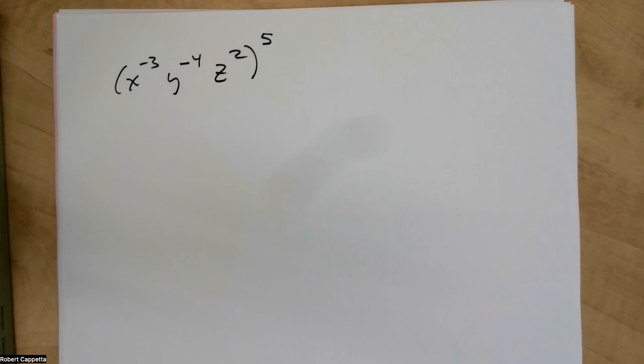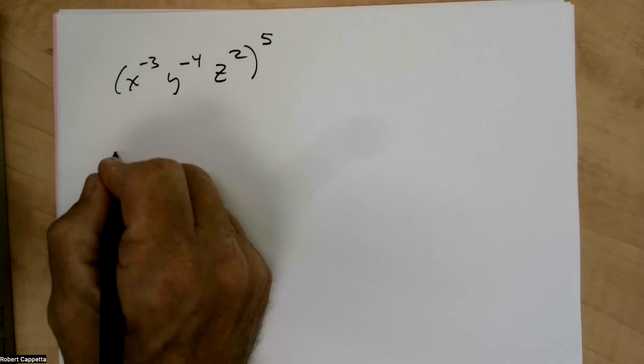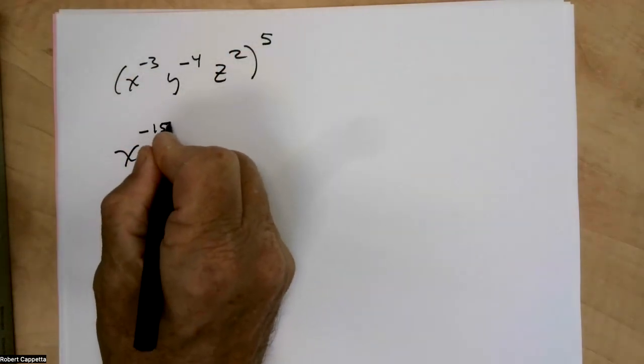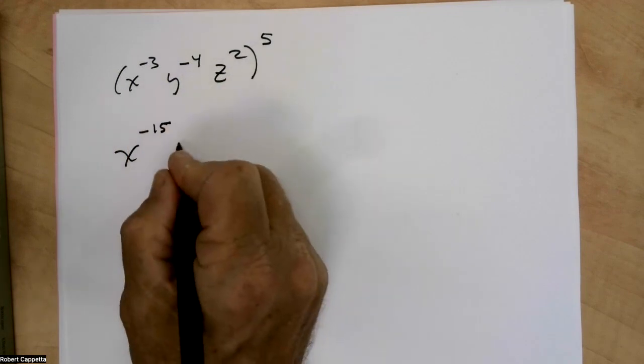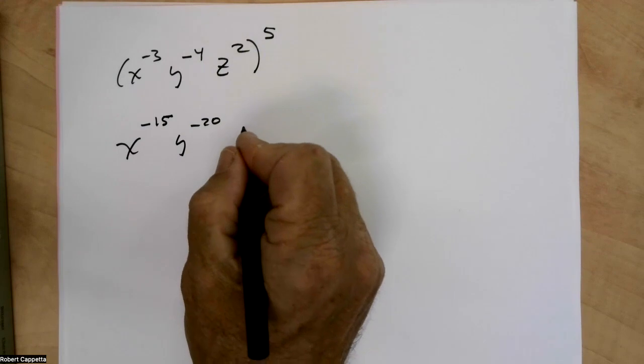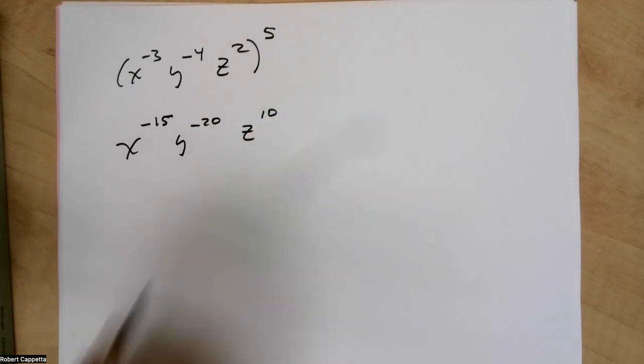When we raise powers to powers, we multiply exponents. So x to the negative 3 times 5, that would be x to the negative 15. Y to the negative 4 times 5, that's y to the negative 20. Z to the 2 times 5, that is z to the 10th.